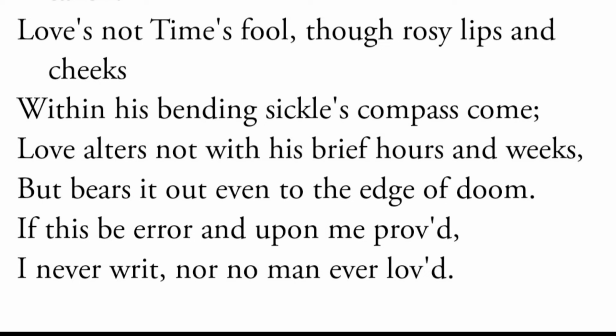Shakespeare is trying to say that looks don't matter when it comes to love. If people truly love each other, no matter how gray or wrinkled, love remains the same. Time has no effect on true lovers. Love does not change. It is not only for hours or weeks, but remains even till death.